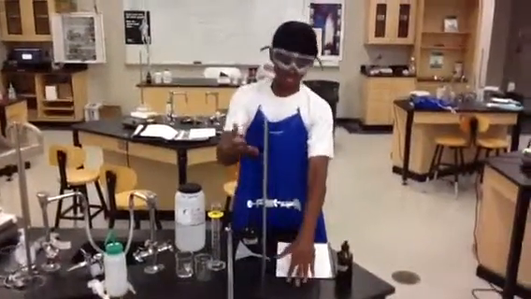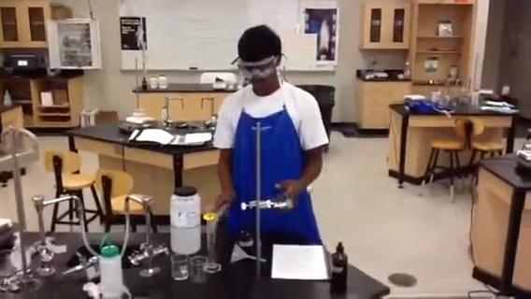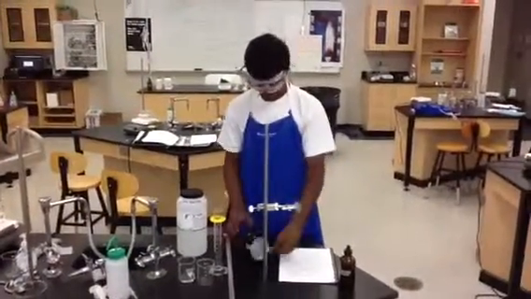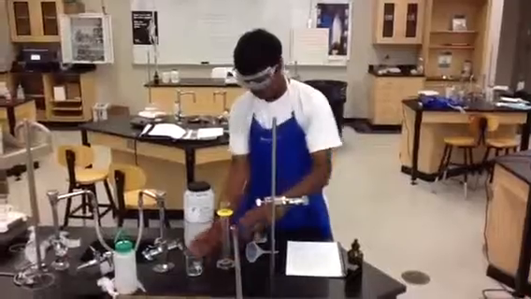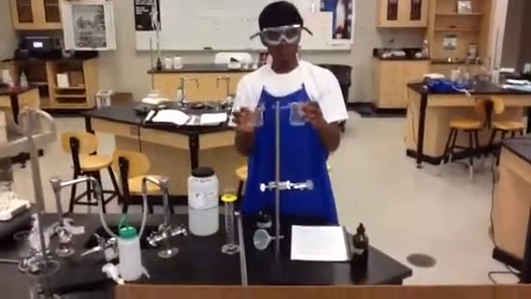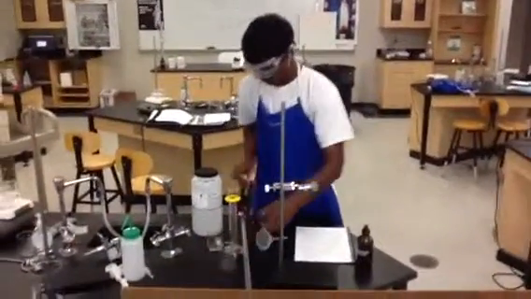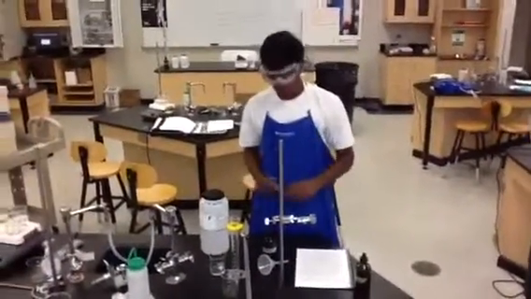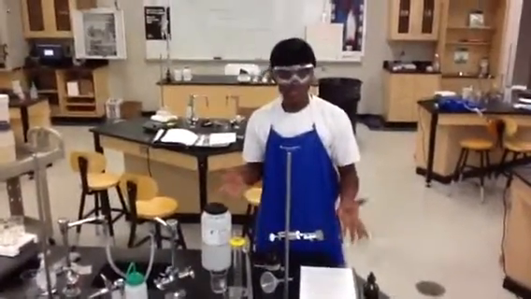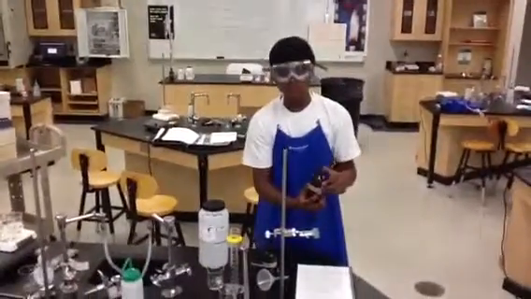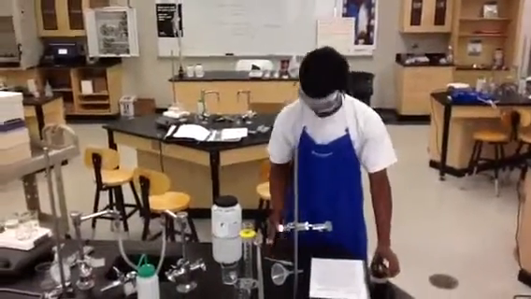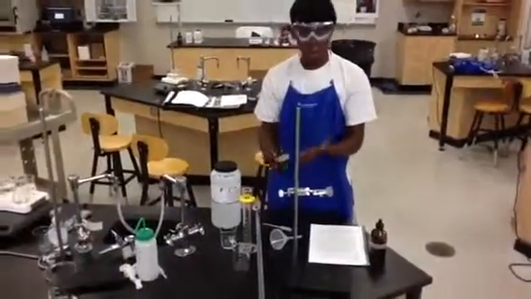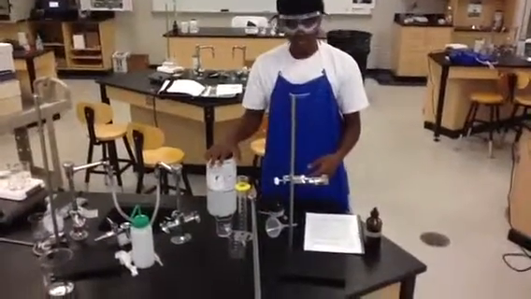There's the ring stand, the clamp, the burette, the funnel, two 150 milliliter beakers, and a pipette. So now let's go over some of the solutions that we're going to be using. There is phenolphthalein, an unknown concentration of HCl, and NaOH.